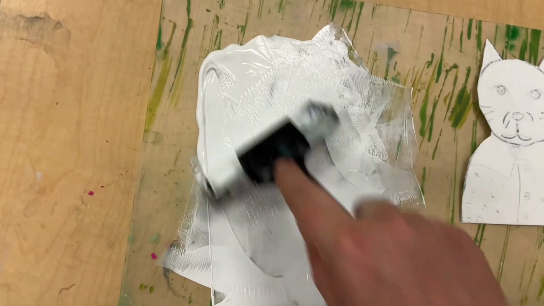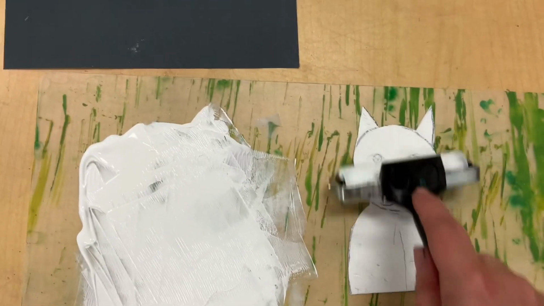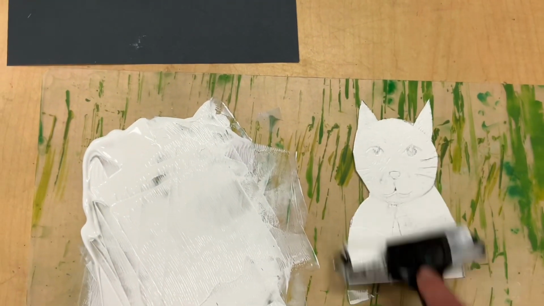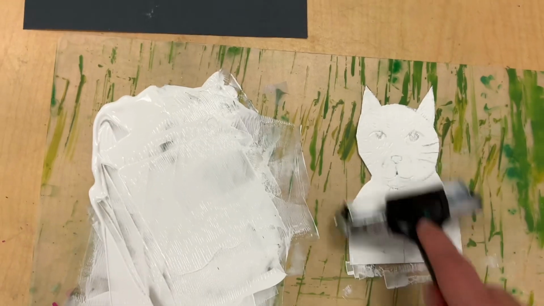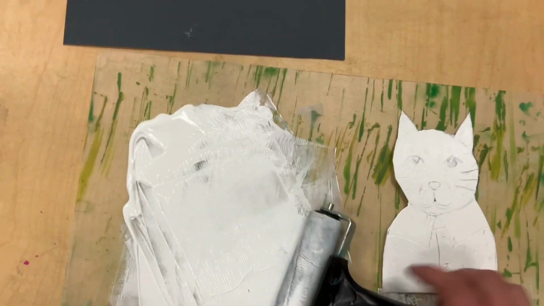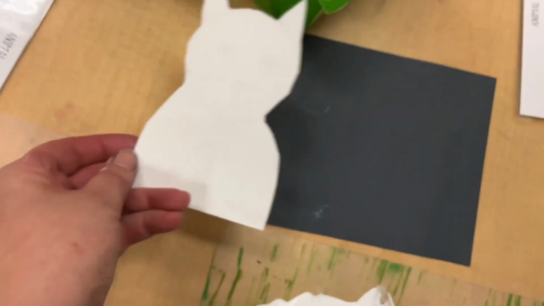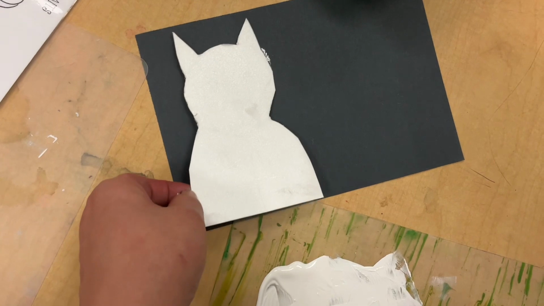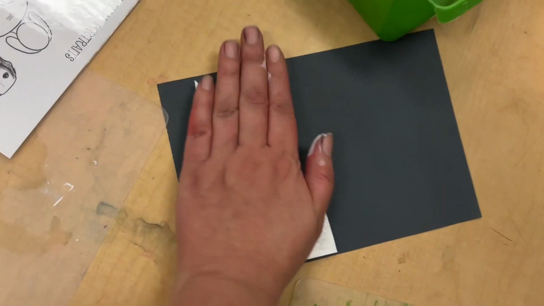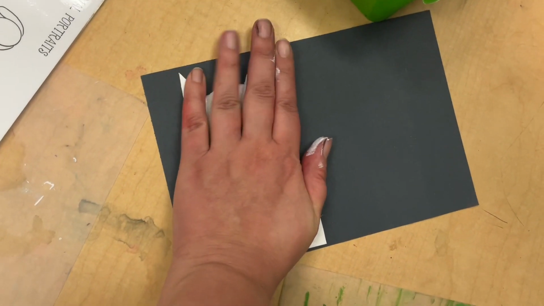Roll yourself a thin layer of paint. Roll it on your stamp that you've created. And then you're going to pick it up and you're going to put it on your black paper. And then you're going to push down really hard.